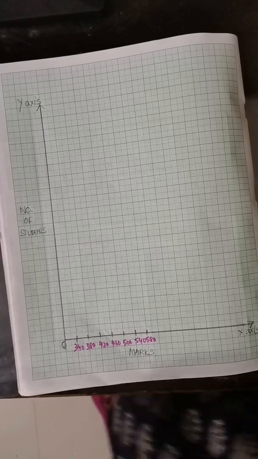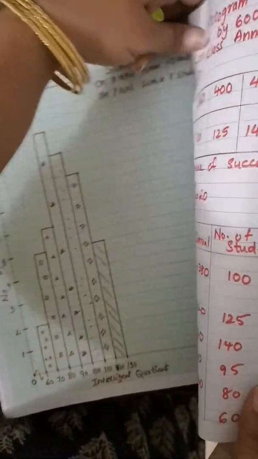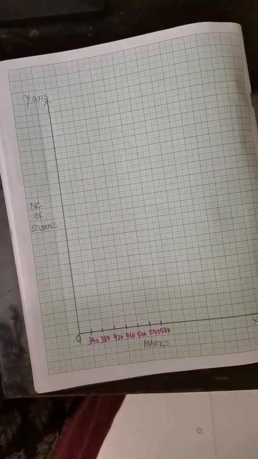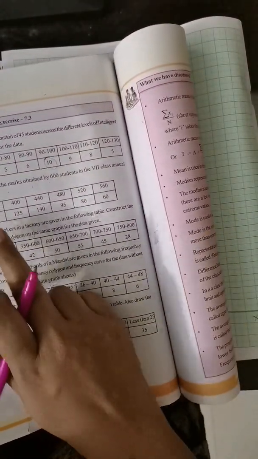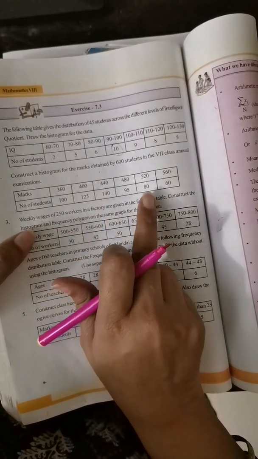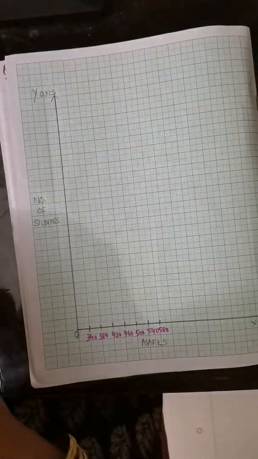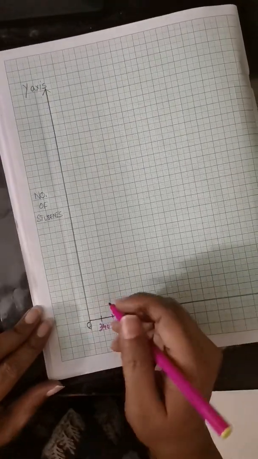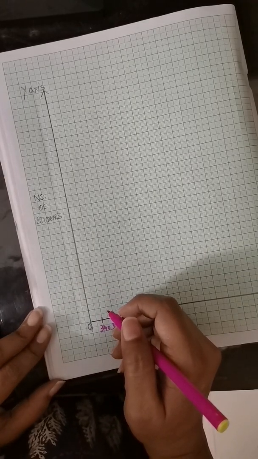Now on the y-axis, what we have to do? Number of students. The number of students are 100, 125, 140, 95, 80, 60. So we can take, highest is how much? Highest is 140.